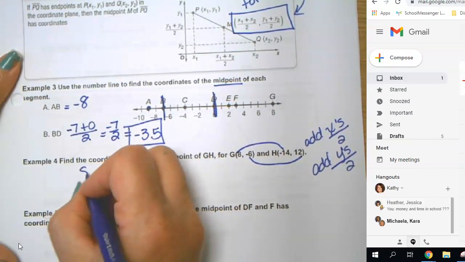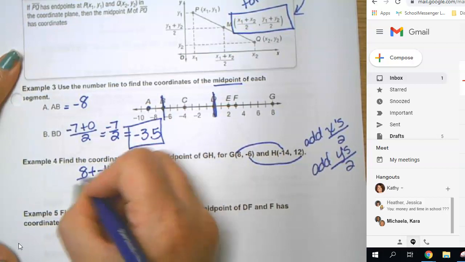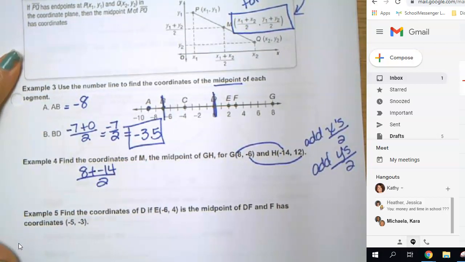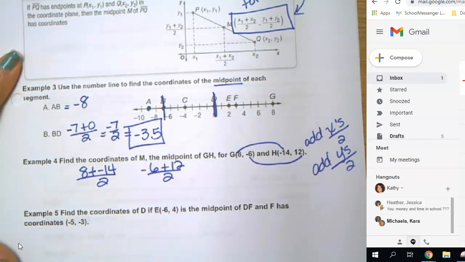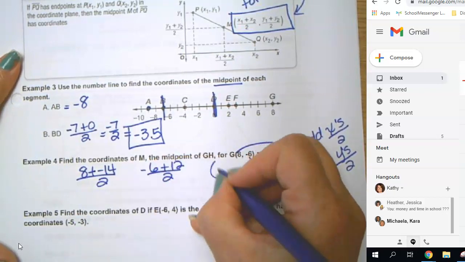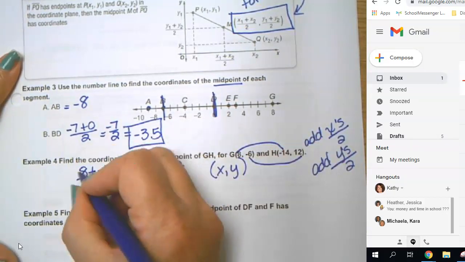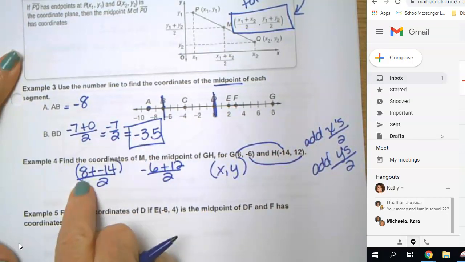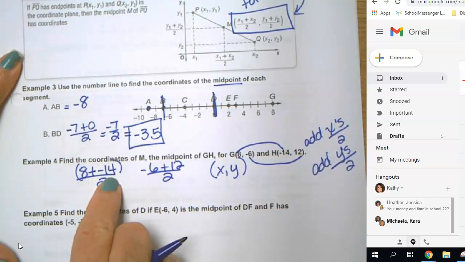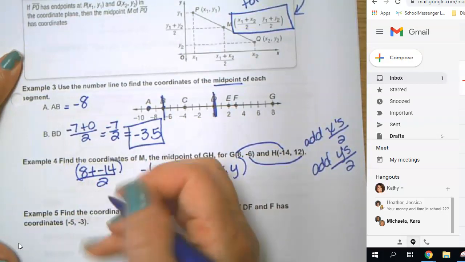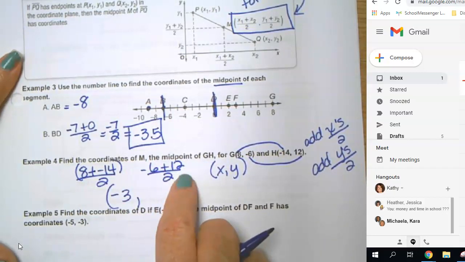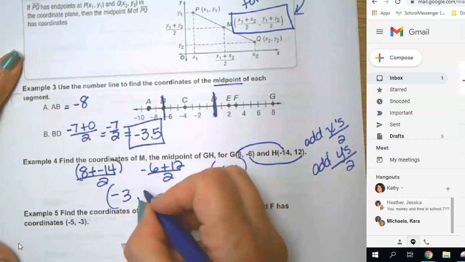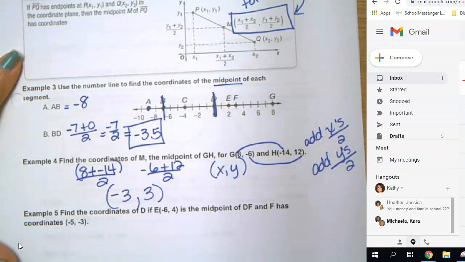So what's 8 plus a -14 divided by 2? And -6 plus 12 divided by 2. So that's going to give us our xy value, because that's what we want, our xy value. This was our x. So what is 8 plus a -14? That's -6. -6 divided by 2 is -3. For my y, -6 plus 12 is +6 divided by 2 is +3. And so this is the point that is at the midpoint.